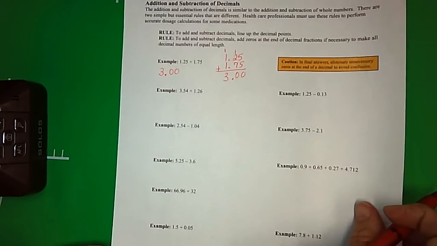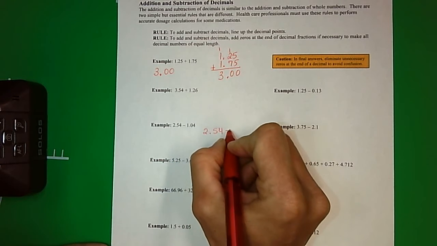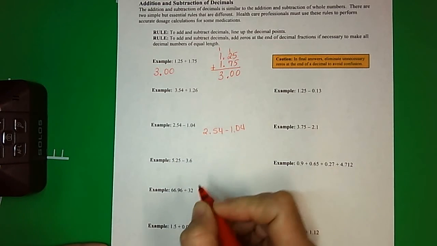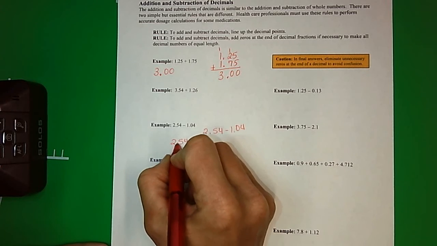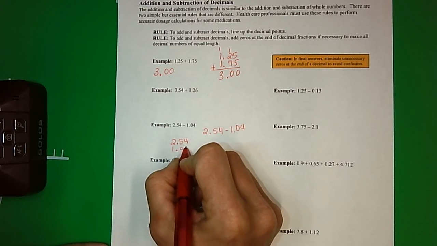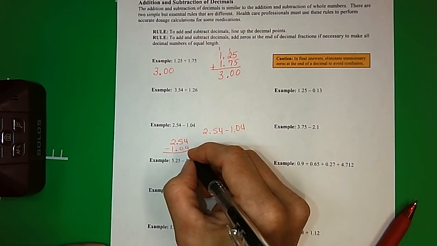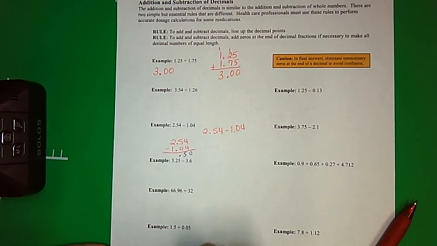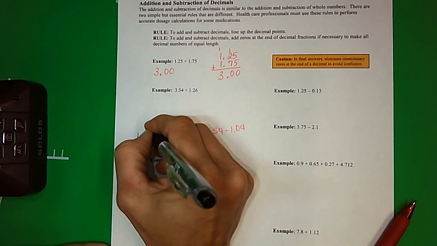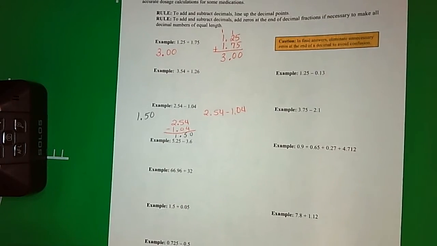So let's go do a subtraction one. So 2.54 minus 1.04, and let's line it up. So we got 2.54, and we got to line up the decimals because it is subtraction. And we say 4 minus 4, oh, that's 0. 5 minus 0 is 5. Bring down the decimal. 2 minus 1 is 1. So that's my answer, 1.50. And again, in the nursing, we wouldn't want the trailing 0.